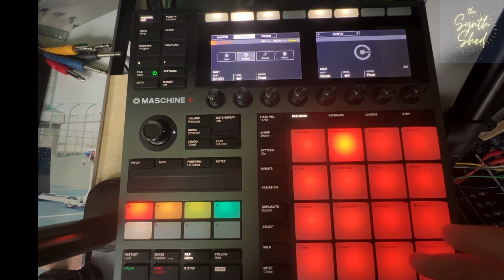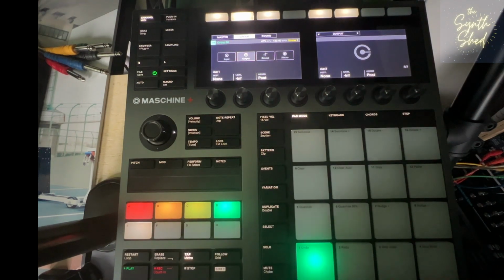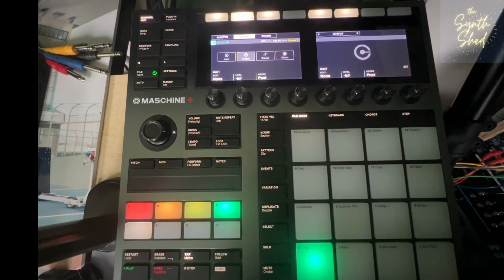It's a bit of a workaround. I don't think it's particularly difficult once you get your head around it. And actually, it can create some maybe more creative thinking around how you use effects.